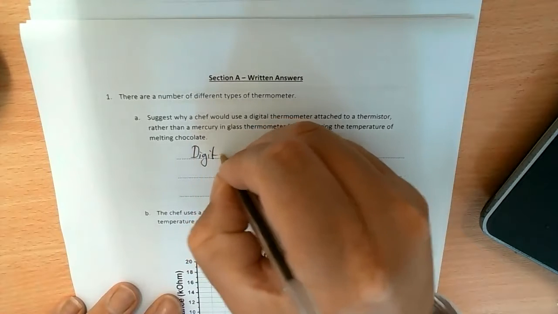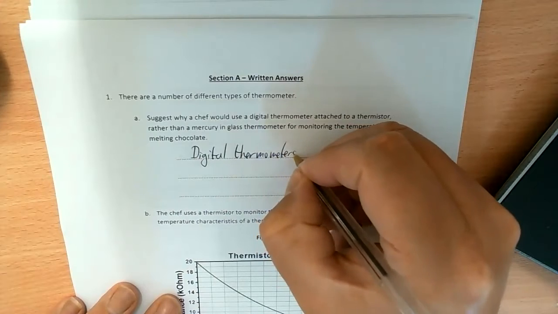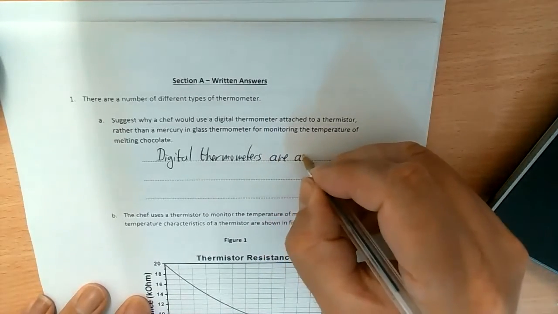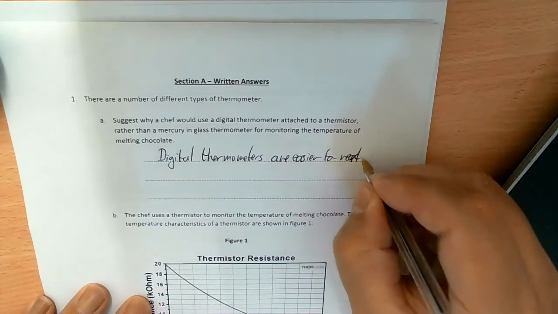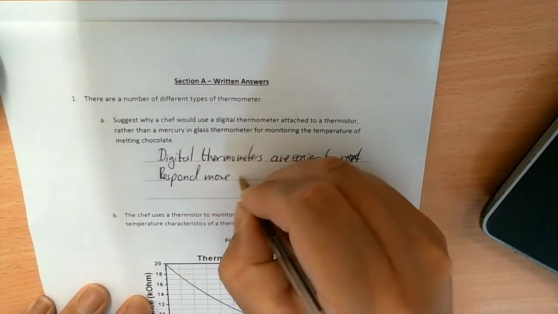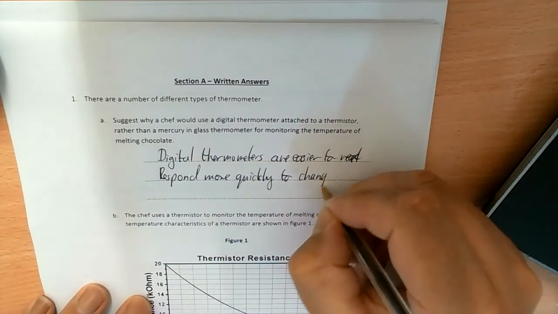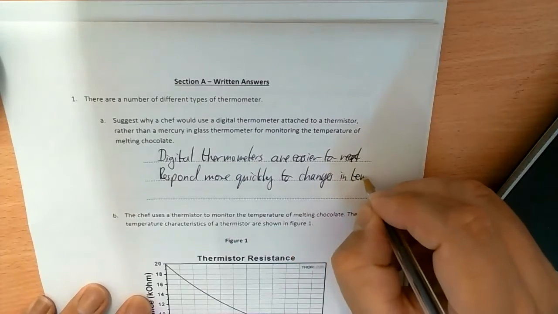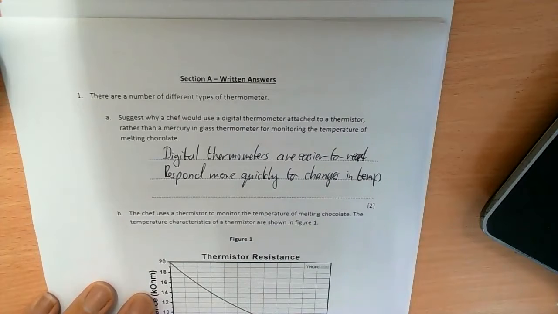So my answer would be digital thermometers are easier to read. Okay. They also respond generally, not all, but they respond more quickly to changes in temperature. I think I'd grudgingly, as an examiner, allow the sort of answers like it can be read to an extra decimal place. Well, some liquid in glass thermometers can.